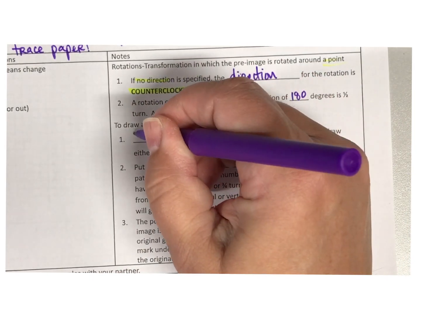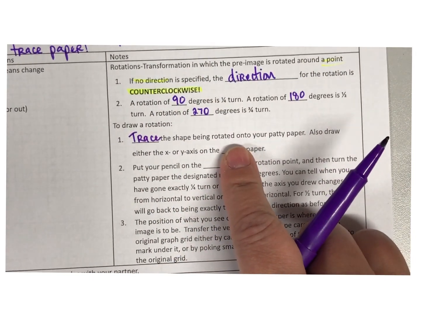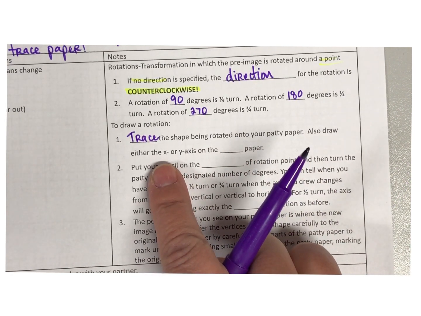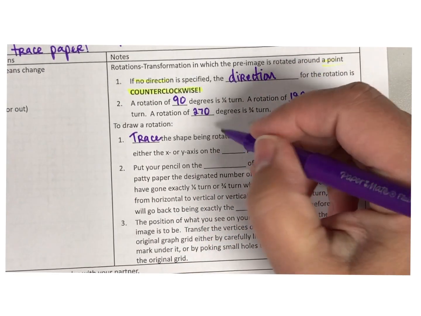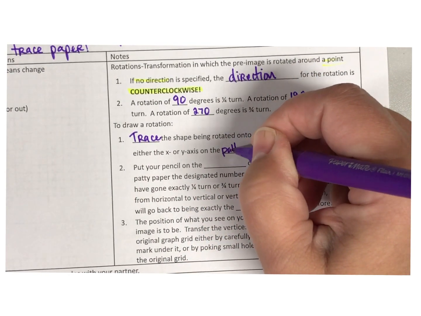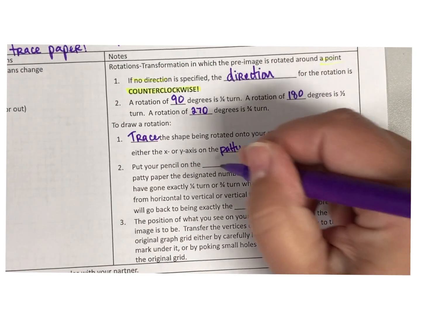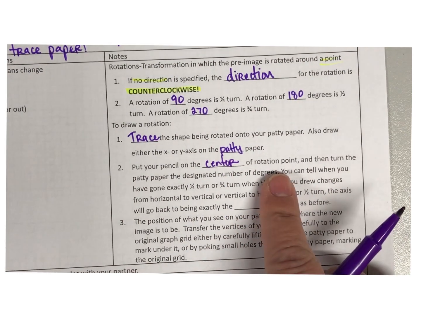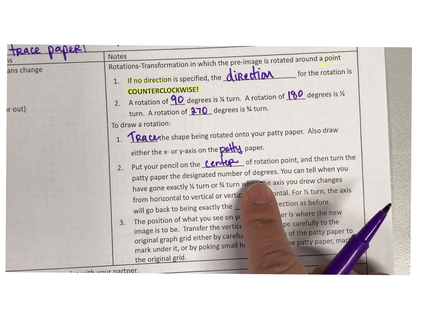First of all, we need to trace the shape being rotated on the patty paper. Then we're going to draw the entire X and Y axis on the patty paper. We're going to put our pencil on the center point of rotation and then turn the patty paper to the designated number of degrees.